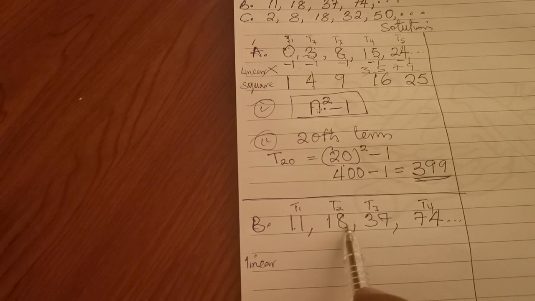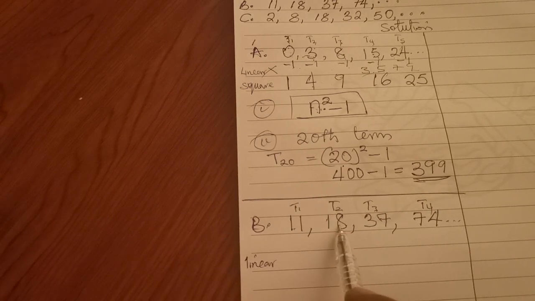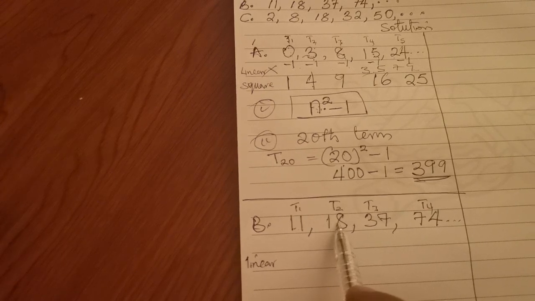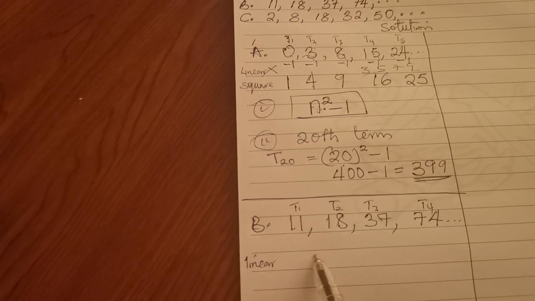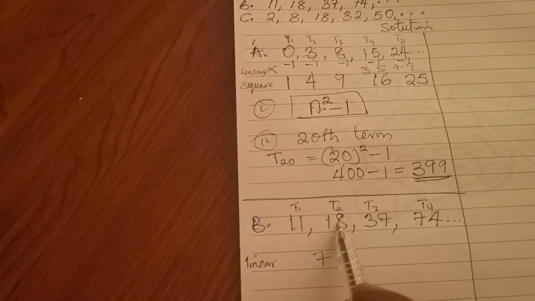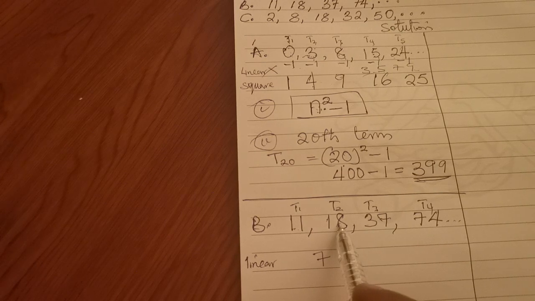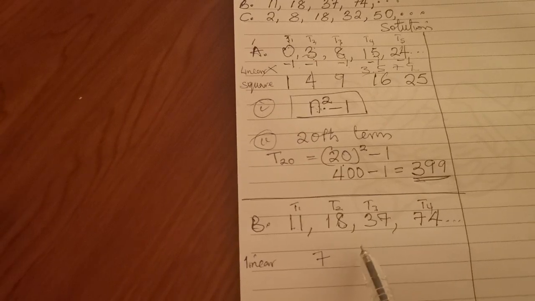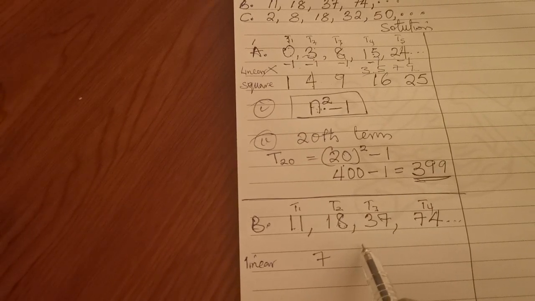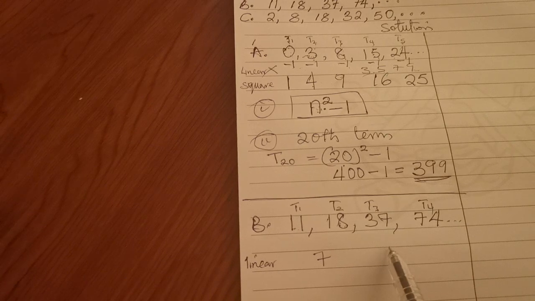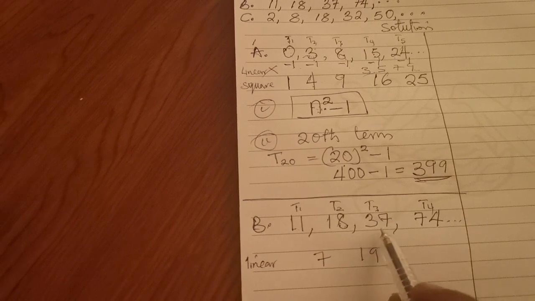What do we add to 11 to have this? You add 7, and I will have 18. Then if I add 19 to that, I will have 37.